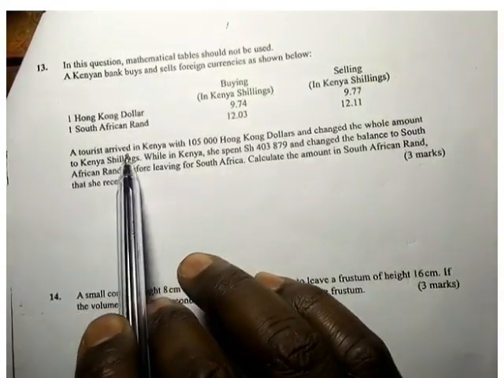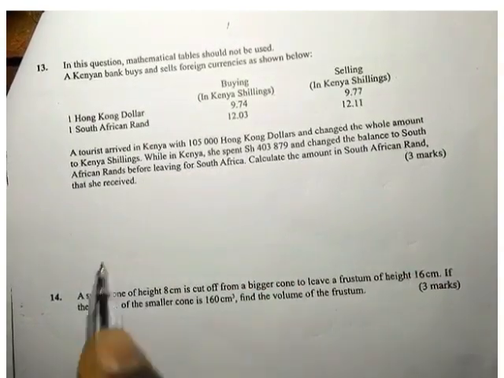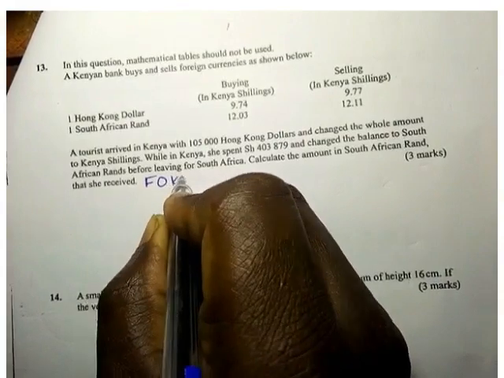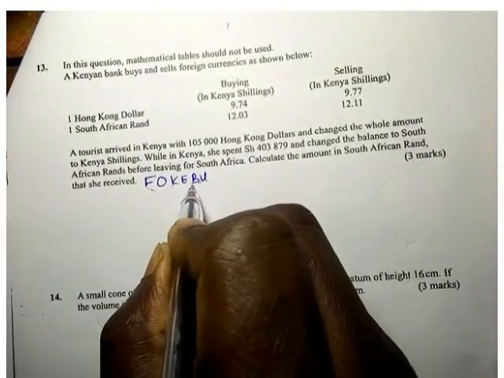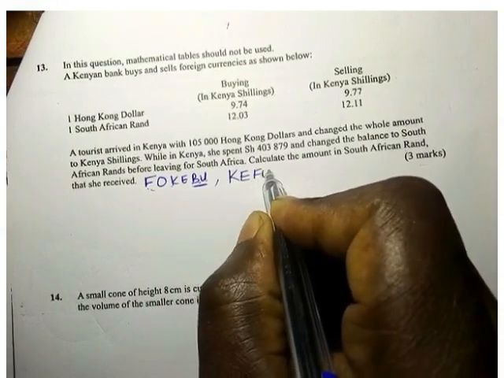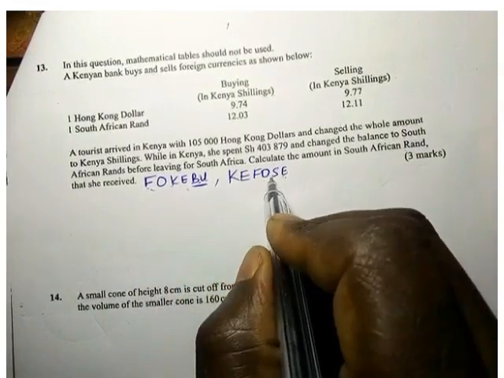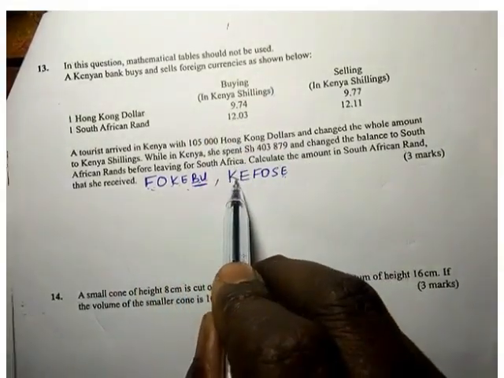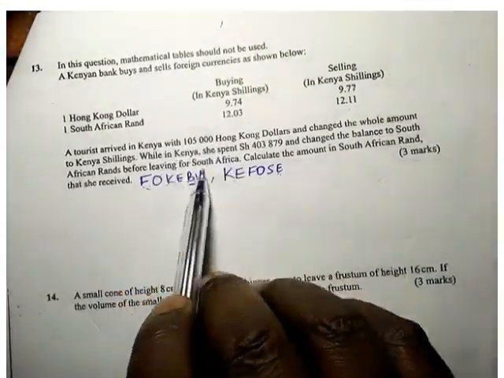So that at least arrived in Kenya with these Hong Kong dollars and they changed it. So if it's coming to Kenya, you need to change from foreign to Kenya. Foreign to Kenya, for cable, you use the buying column. Kenya to foreign, you use the selling column. So for foreign to Kenya, buying. For Kenya to foreign, selling column. You know, the most important.